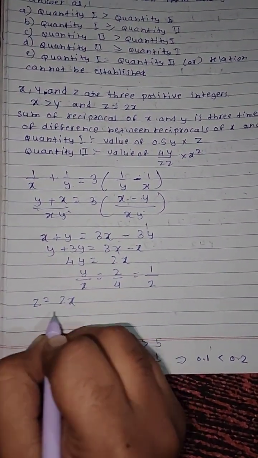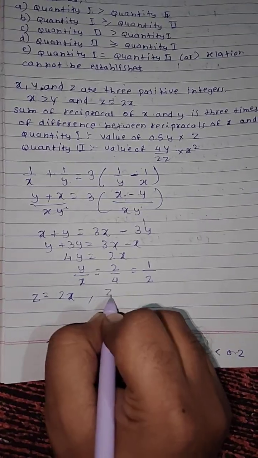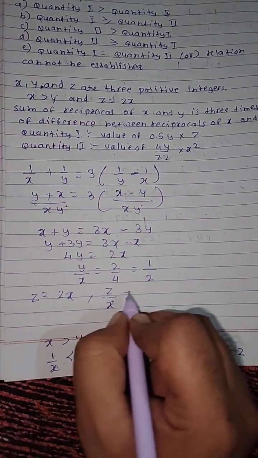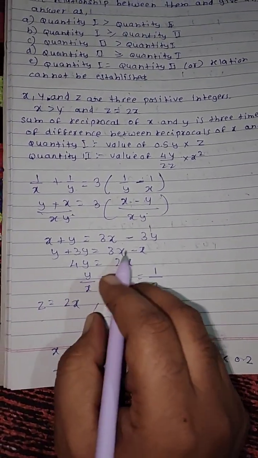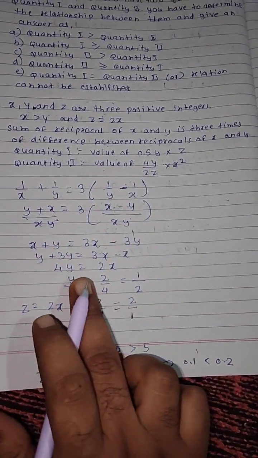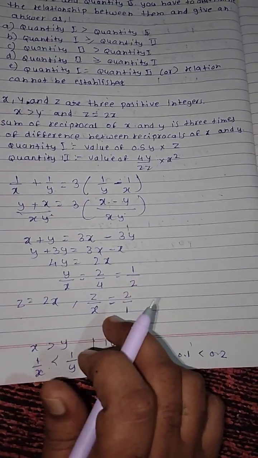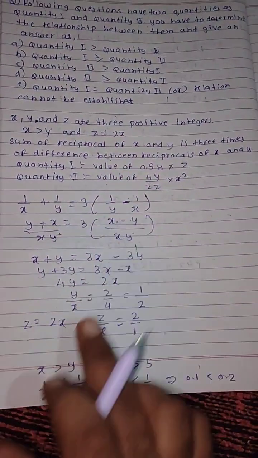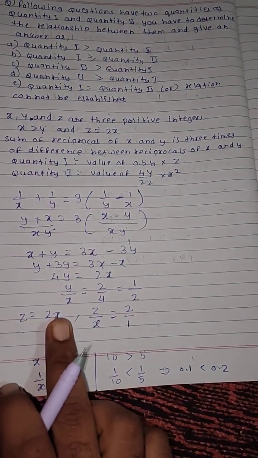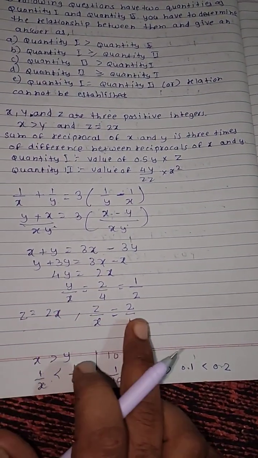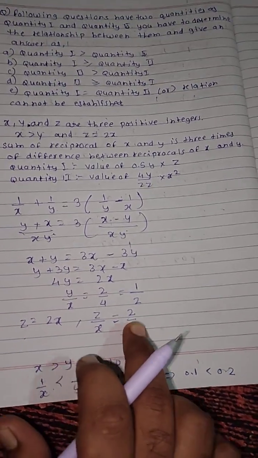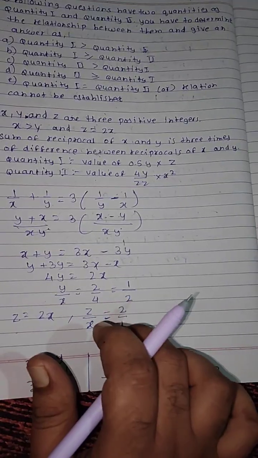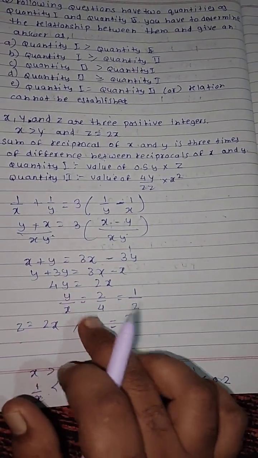Z equal to 2x, so z by x will be 2 by 1. From the info we have found y by x equal to 1 by 2, and in the equation they have given z equal to 2x, so z by x will be 2 by 1. So up to here we have noted. Now by using these two we can find the value of x, y and z.